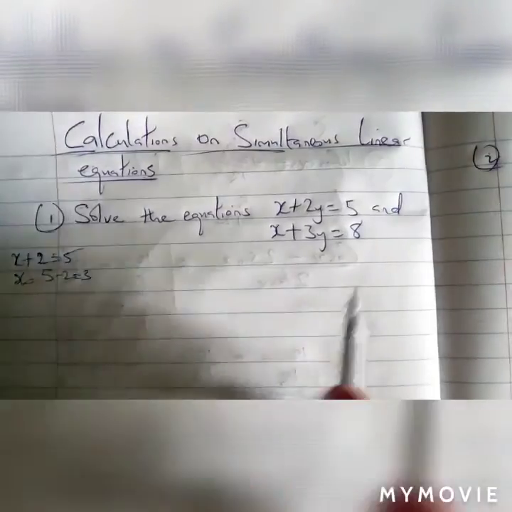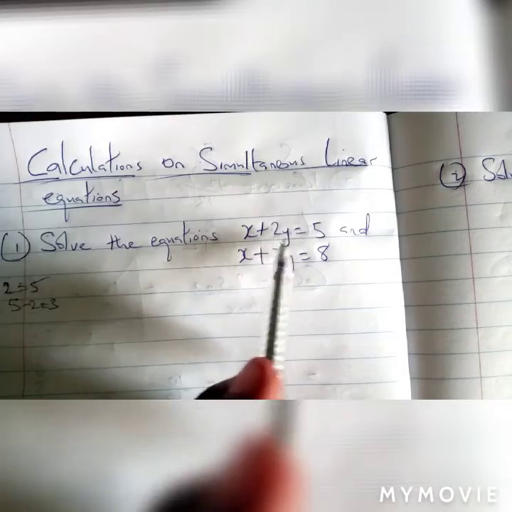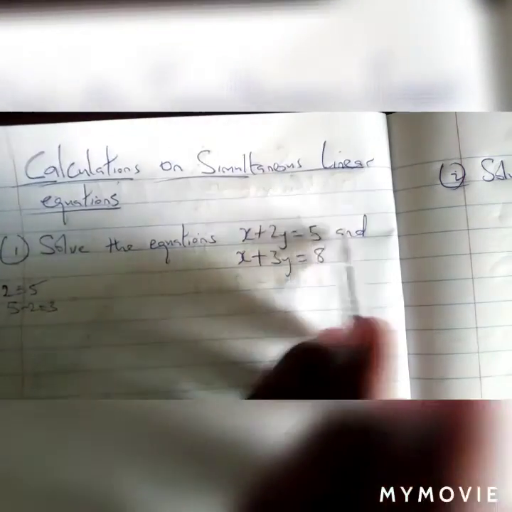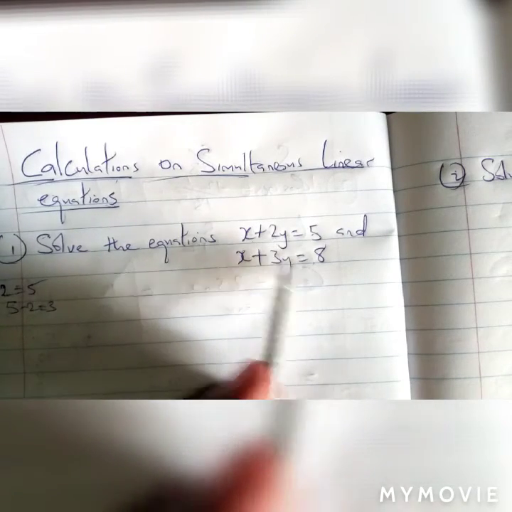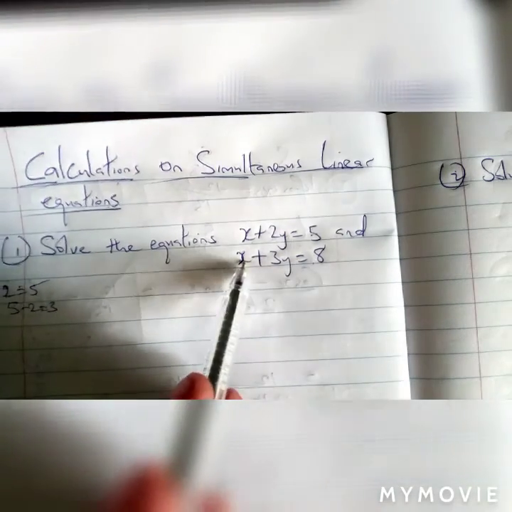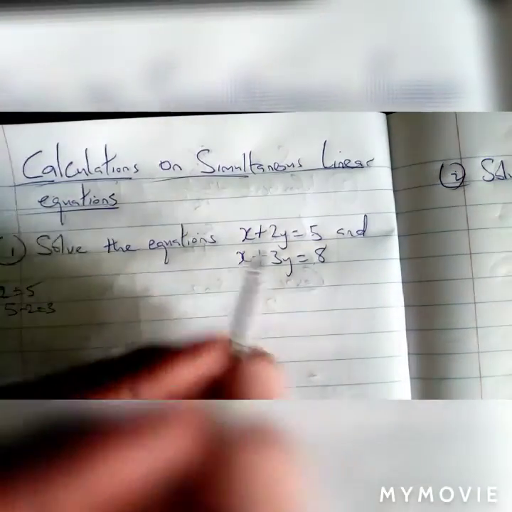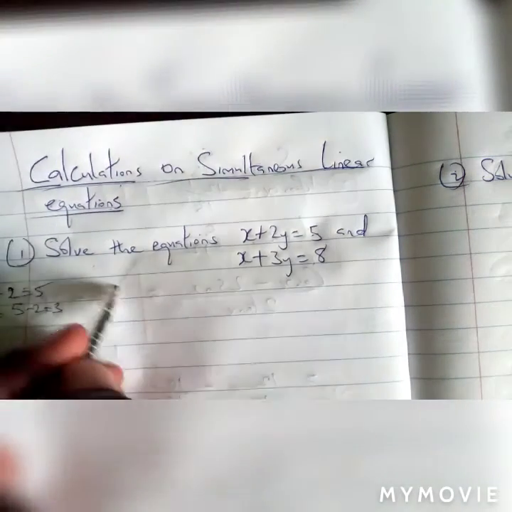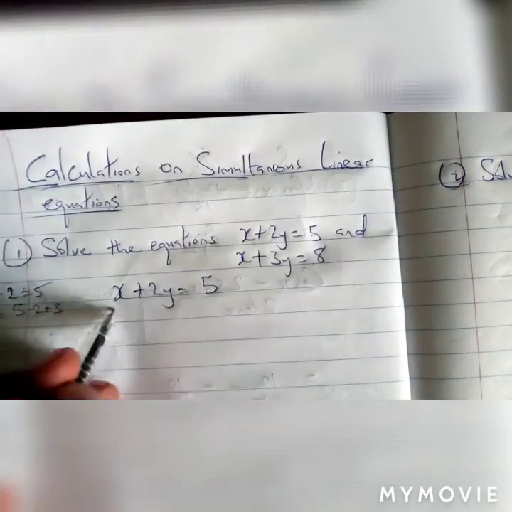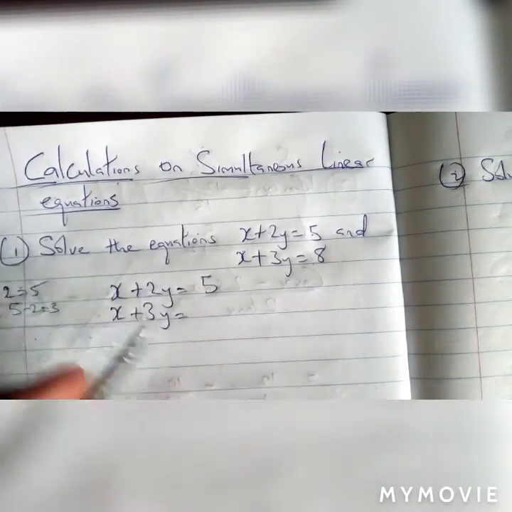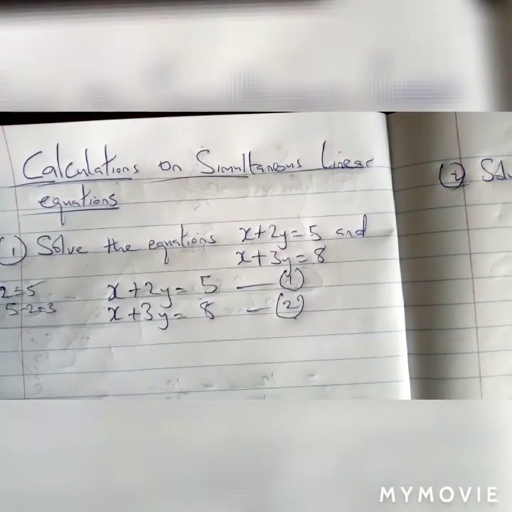But in this case, we are looking at 2 unknowns. How can I solve these 2 equations comprising 2 unknowns together such that I can get the unknowns one after the other? That is what I'm looking at. This is the first equation. I can write it as x plus 2y equals 5, and the second one as x plus 3y equals 8. I can now name these as equation 1 and equation 2, right?